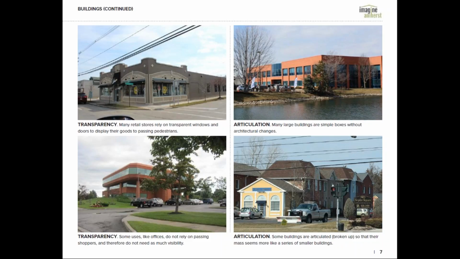Articulation of buildings is an important issue when you think about urban design. The larger the building, the more it may need to be broken up into smaller modules. The building articulation, unfortunately, for many is a simple box.